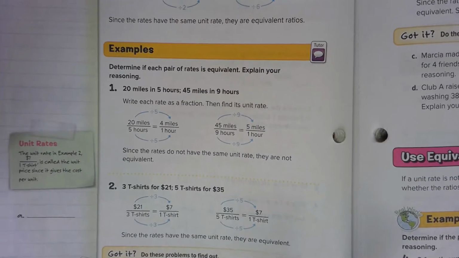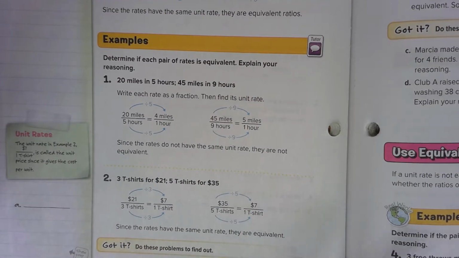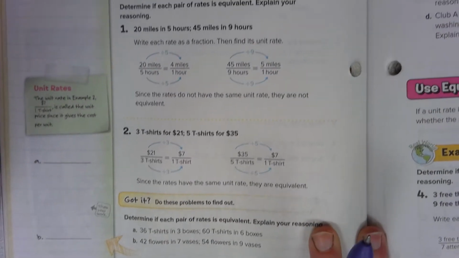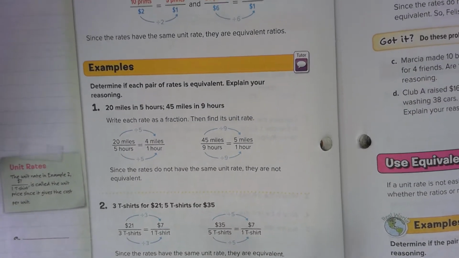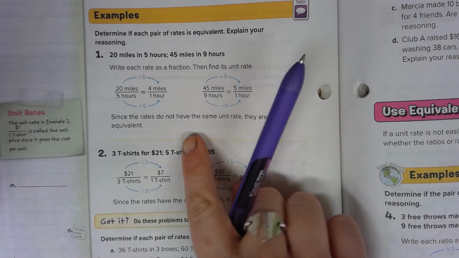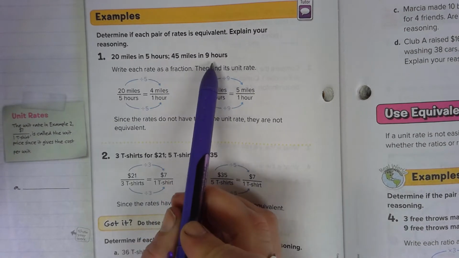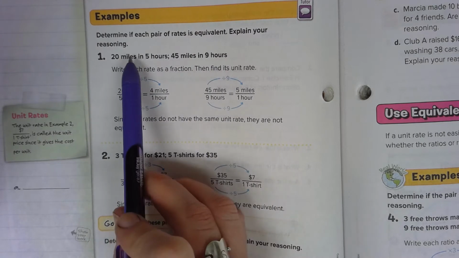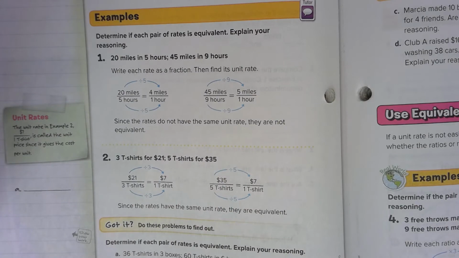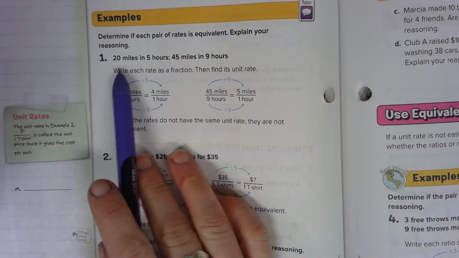Okay, so I want you to flip to the next page. So this is page 60, down at the bottom here, page 60. And we're going to look at some of the examples that they have right here. We are going to be given two different rates or ratios. And you'll notice miles and hours, miles and hours. Those are pretty common ones that we've done double number lines with. And we're going to determine if these guys are equivalent to each other.